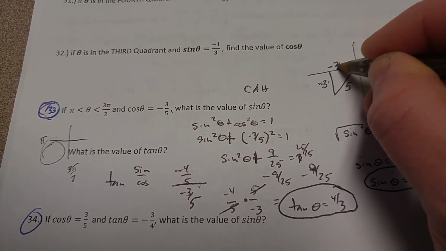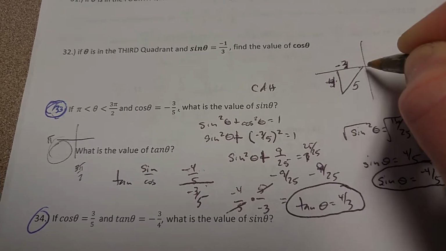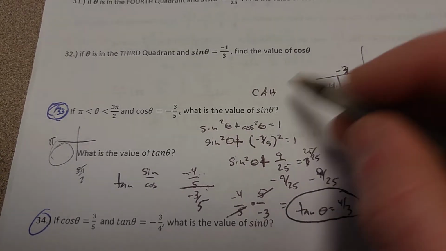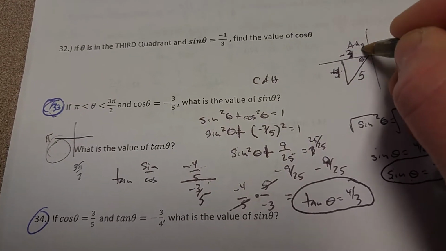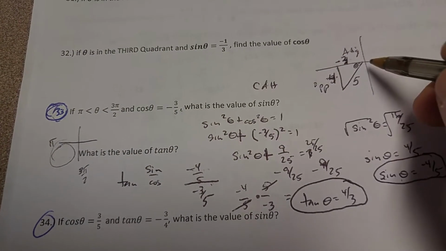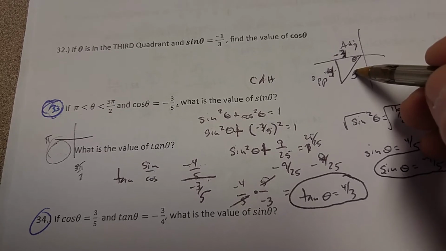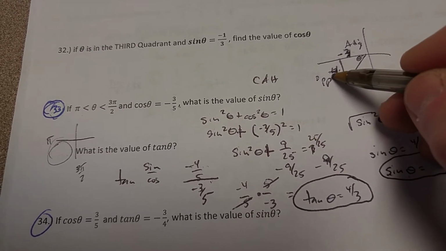I switched these. My theta is here, right? So cosine would be negative 3. This side is adjacent. And this side is opposite. So my cosine would have been negative 3 here, 5 here, and which means that this one's the 4.